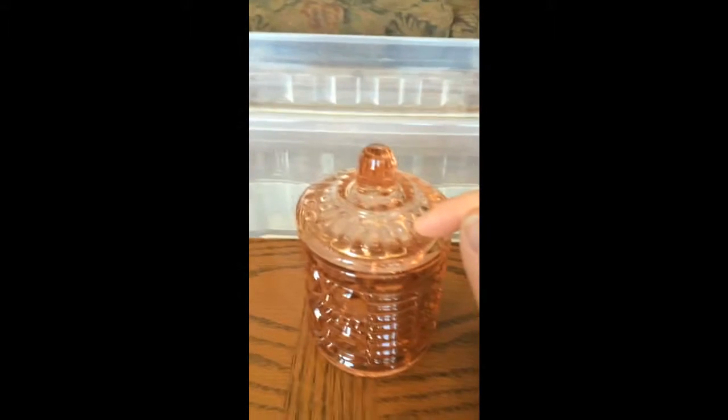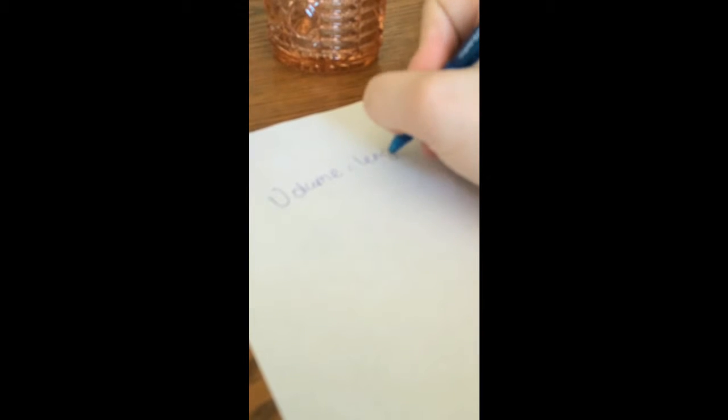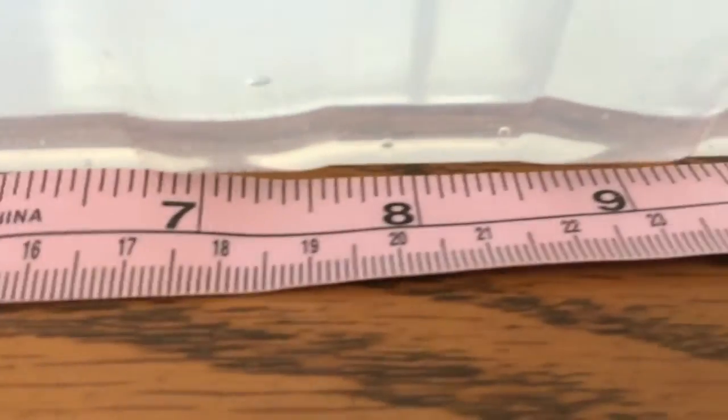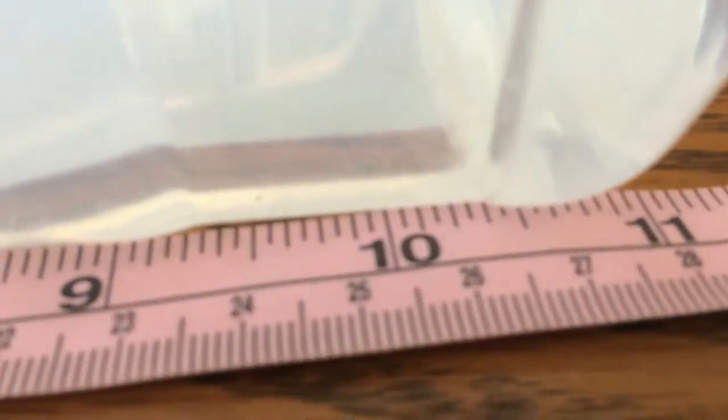So let's do that. So our formula for volume is what? Yeah, length times width times height. All right, let's get the length of this first. Okay, so I have a measuring tape here, and the smaller numbers are centimeters, so we're going to stick with centimeters because we're Canadian.